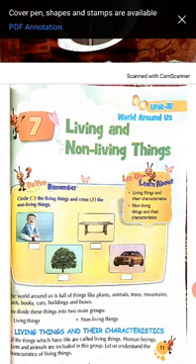The world around us is full of things like plants, animals, trees, mountains, birds, books, cars, buildings, and houses. We divide these things into two main groups. Number one is living things. Number two is non-living things. So first of all, we'll discuss living things and their characteristics.